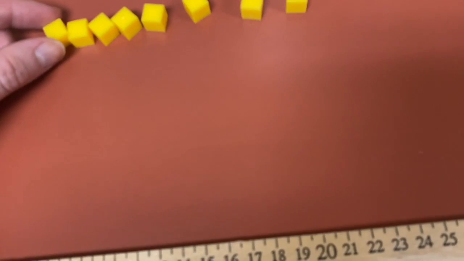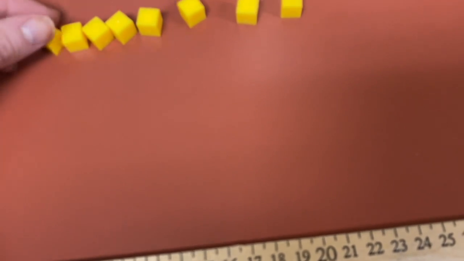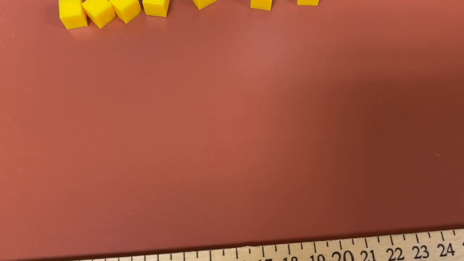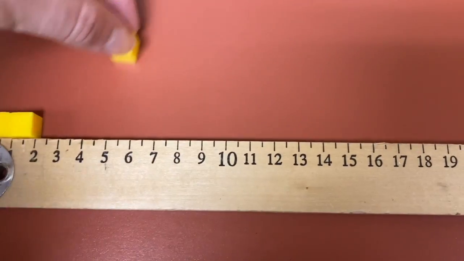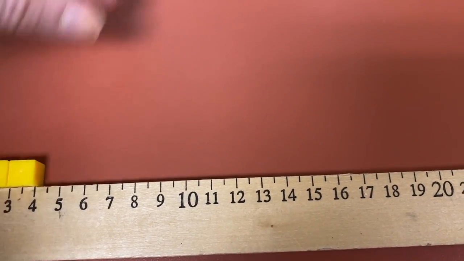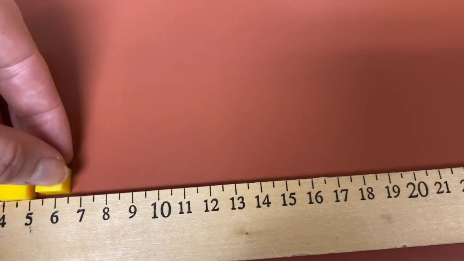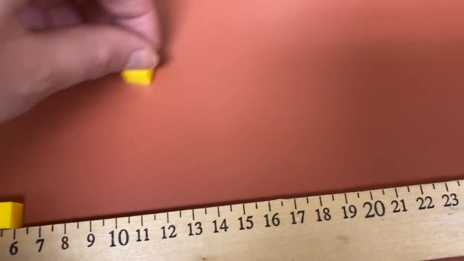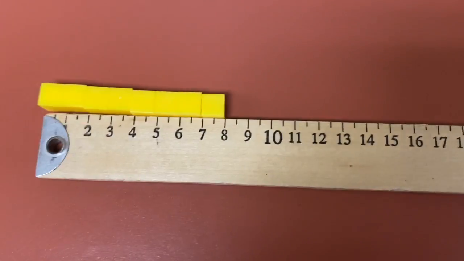Our next length in centimeters says 8 centimeters. Let's find out how many cubes we need to make 8 centimeters. 1, 2, 3, 4, 5, 6, 7, 8.